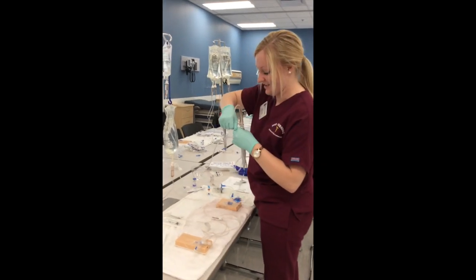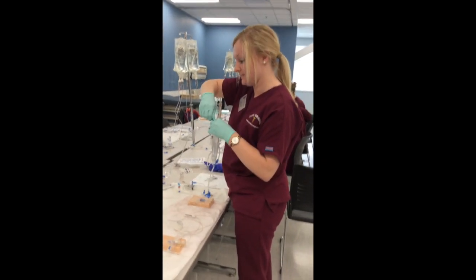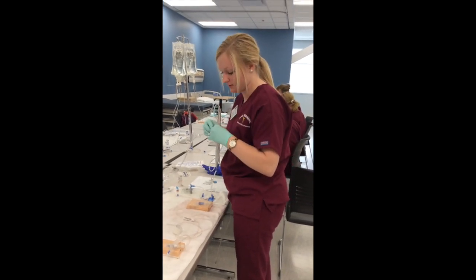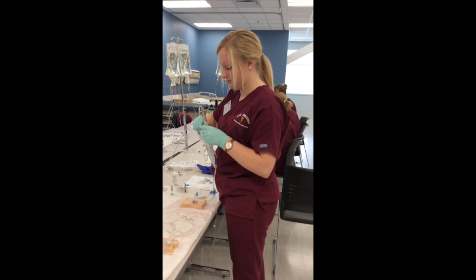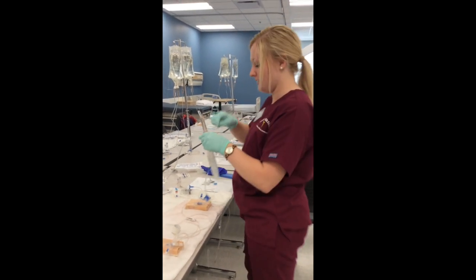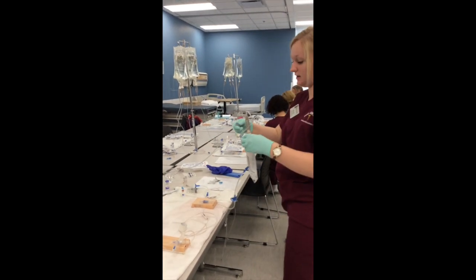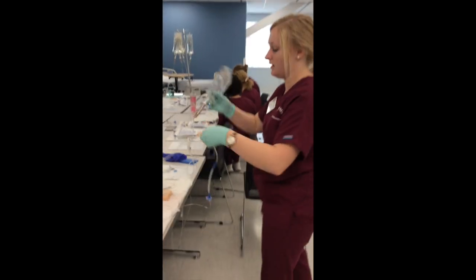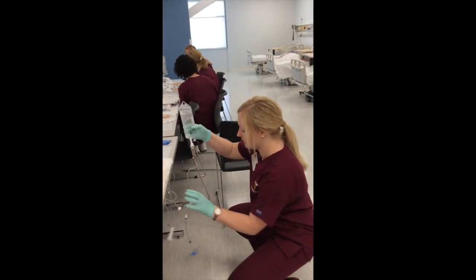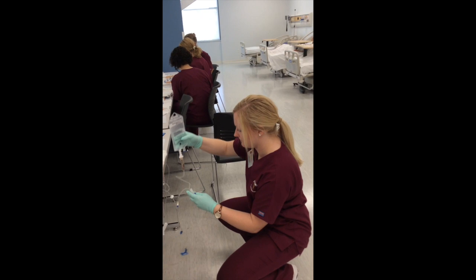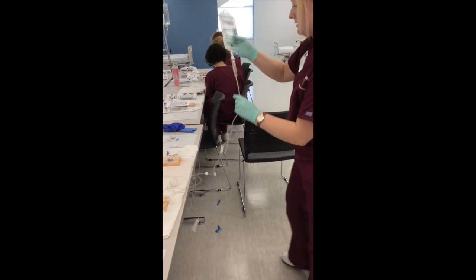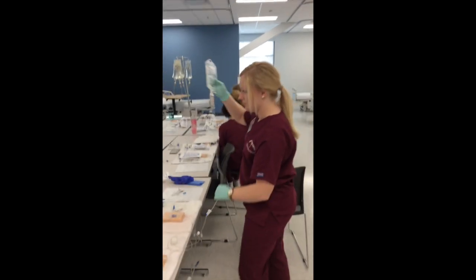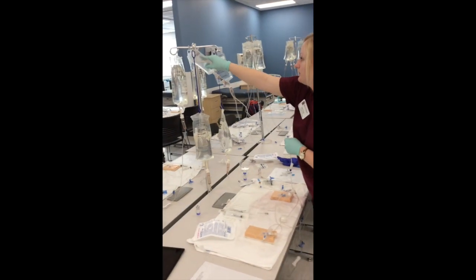Okay, and I'm gonna go ahead and hook this up. And I do have my primary tubing clamped. So now I'm going to take this and unclamp it and drop it below so I can go ahead and prime that tubing. Okay, now that I've done that, I'm going to go ahead and hang it.